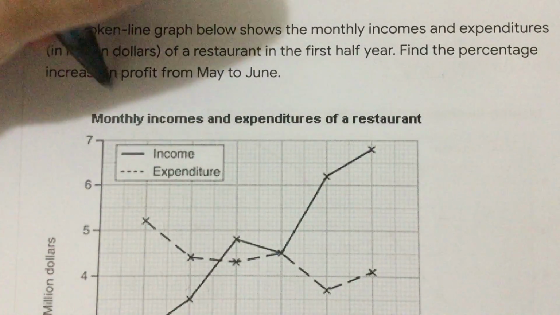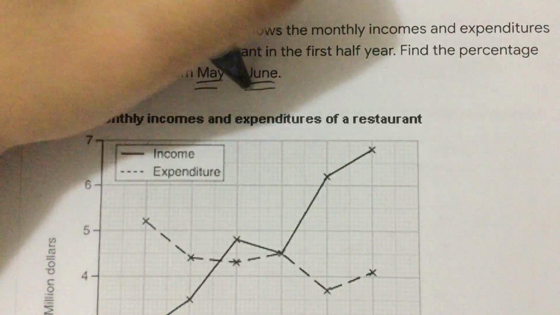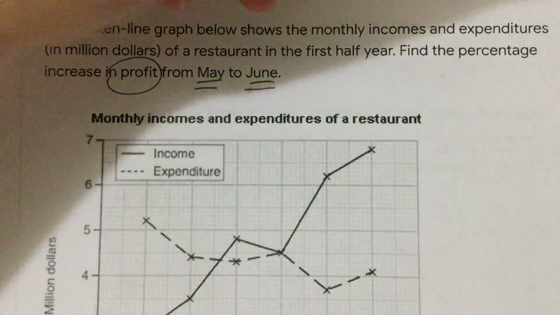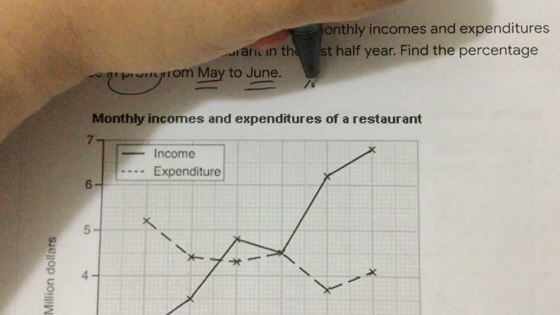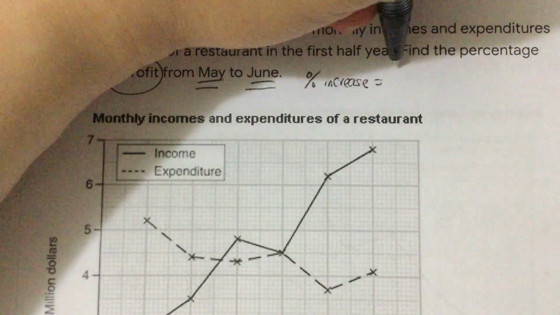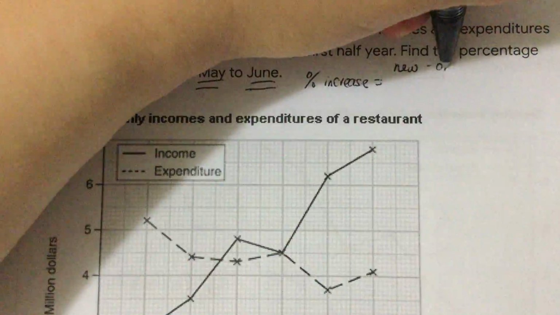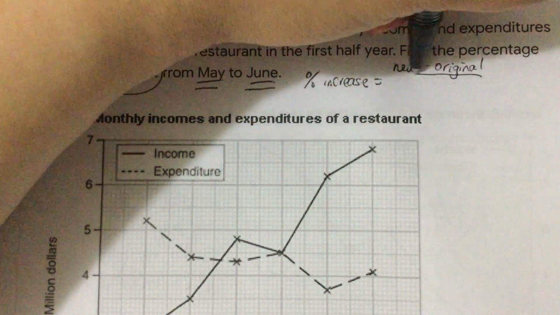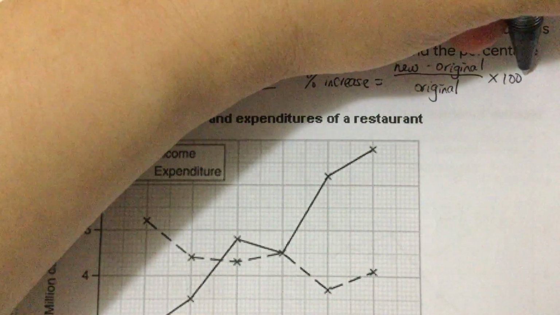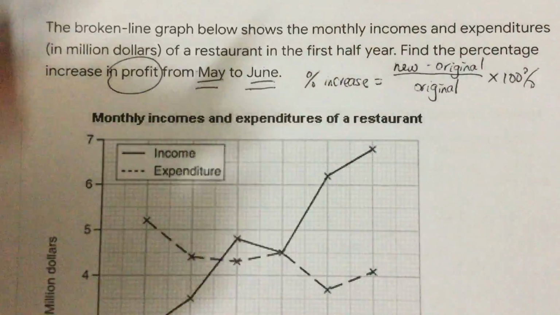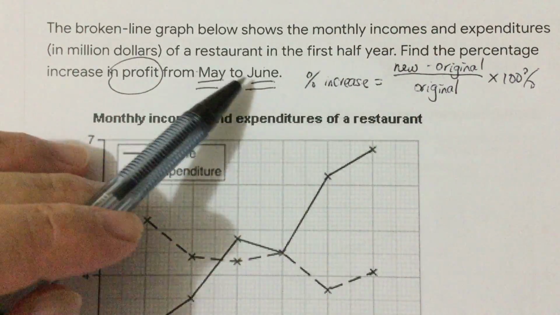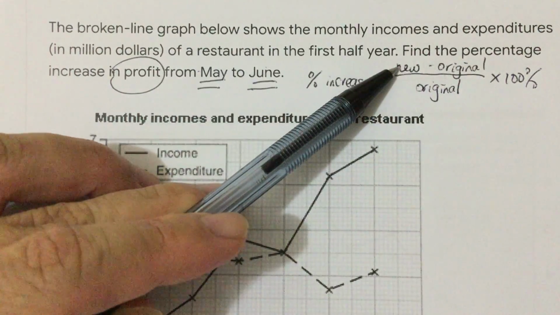In profit, that means they earn both in May and June. So you must use the percentage increase formula. Do you remember that? For percentage increase, you must remember the formula before your examination. That is the new minus the original one over the original one times 100%. So from May to June, the older one is May, so May will be the original, and June is the newer one, so June will be the new number.